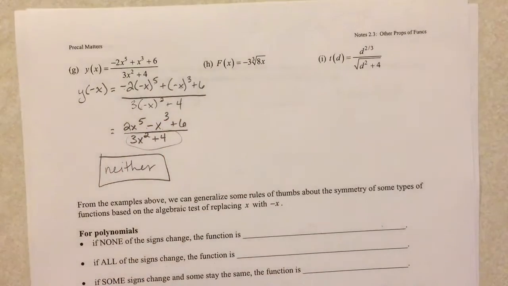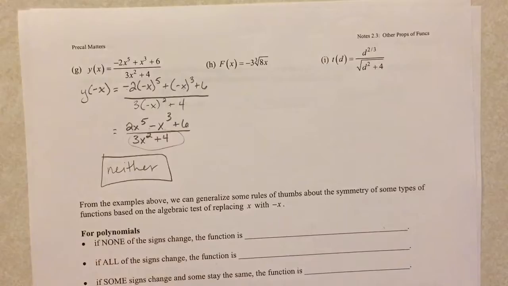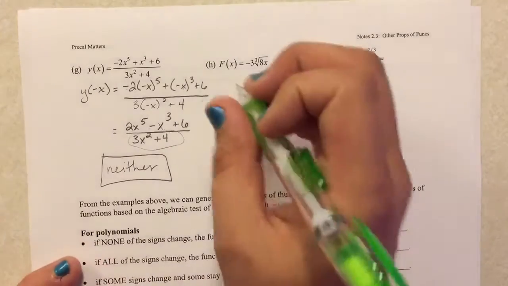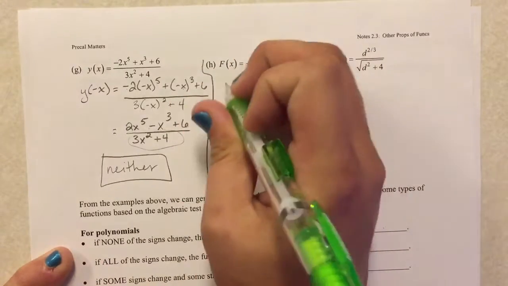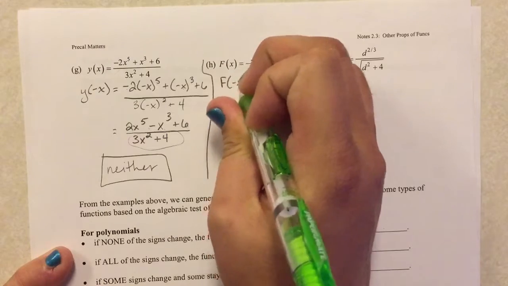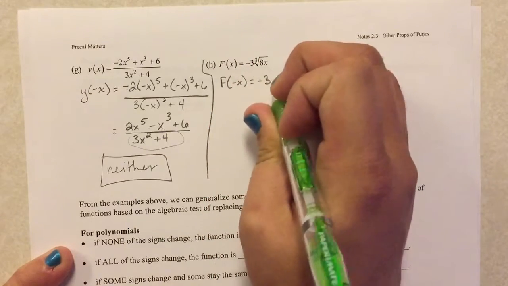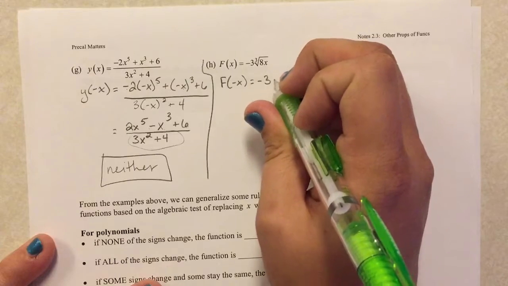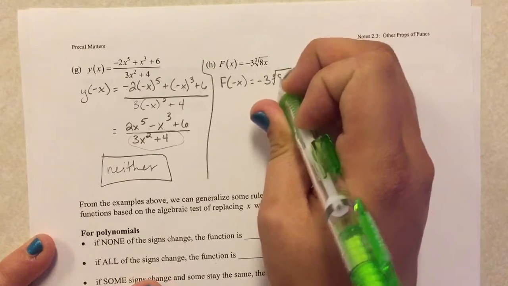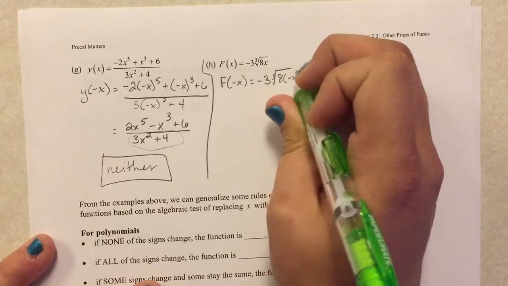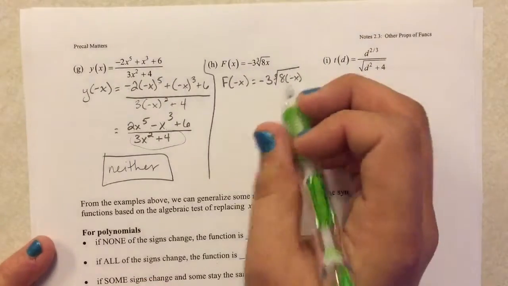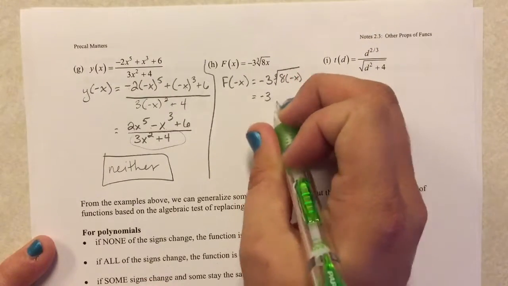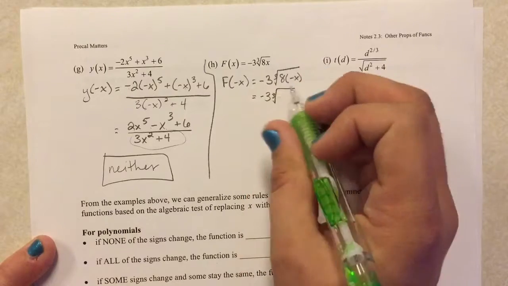Not odd or even, because we can't pull that negative one out like we did in the last example. All right, let's look at H. Changing the signs again. And this is a cube root. Okay, so let's think about what's going to happen with that. Okay, so this is negative 3 cube root.